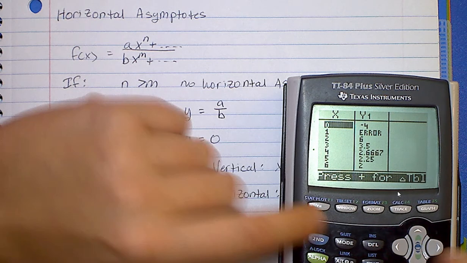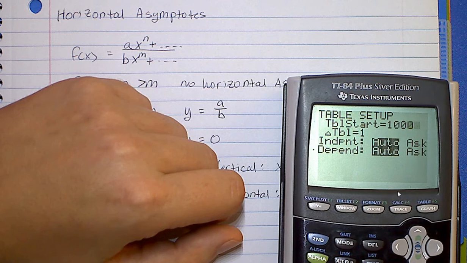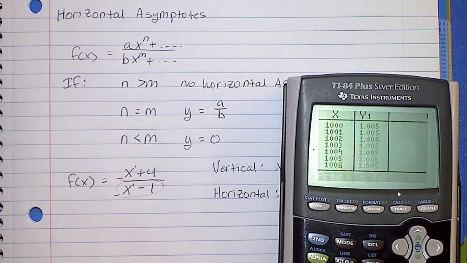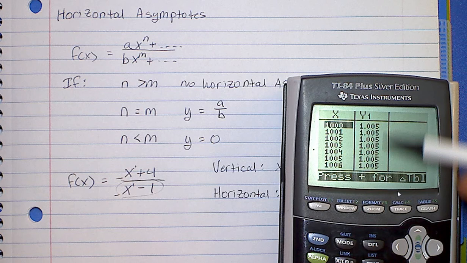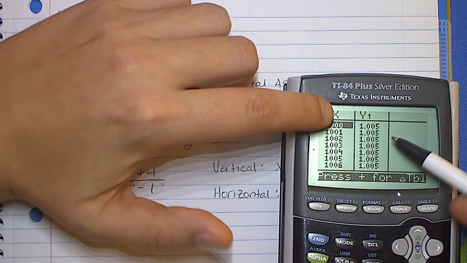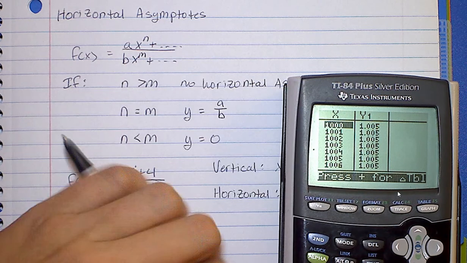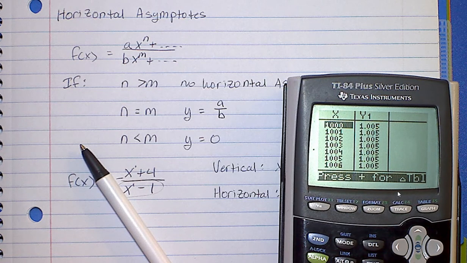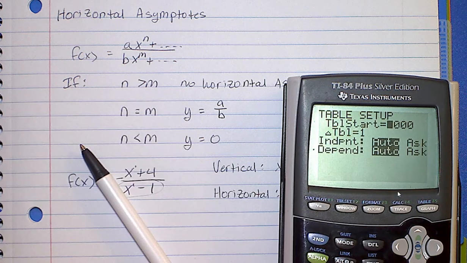You could do second table set, 1, 1, 2, 3. And it's 1.005, and it's not going to get any closer. Positive 1,000 is approaching 1 from the top, so it's always going to be above 1. If I'm looking at negative 1,000, it's going to be below 1.